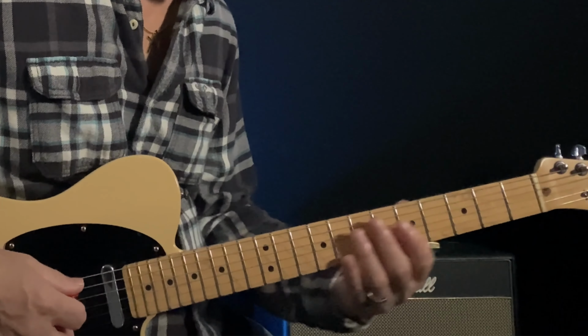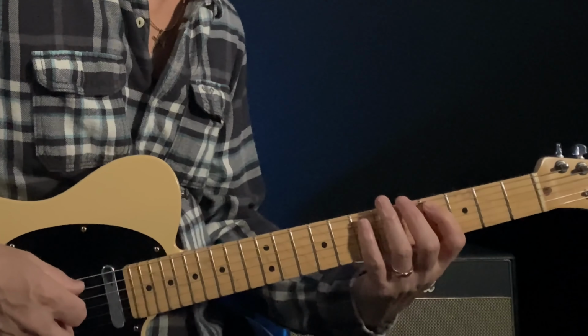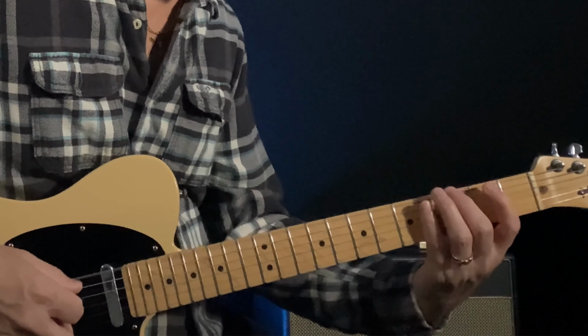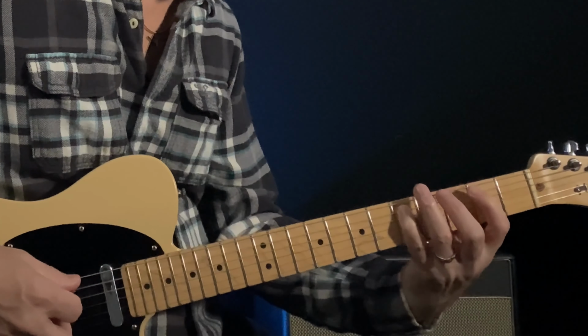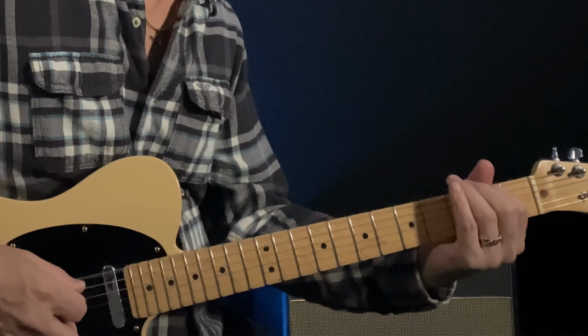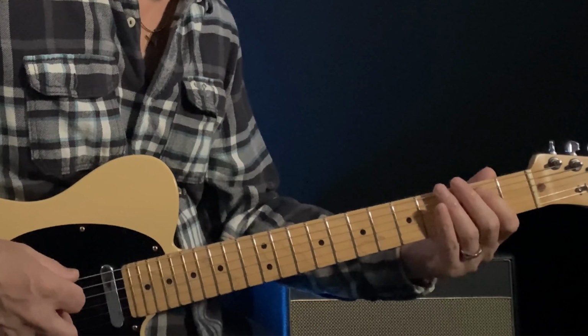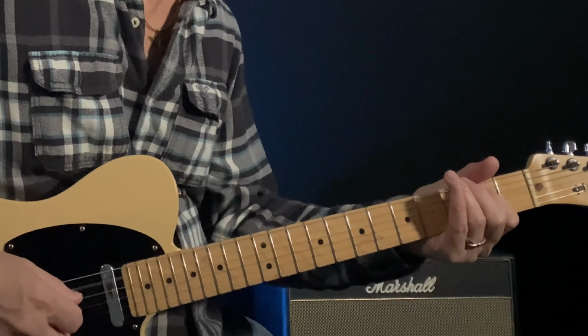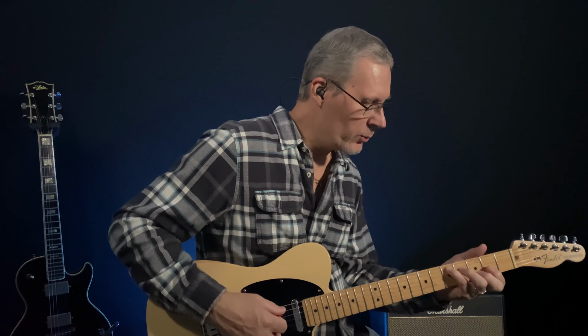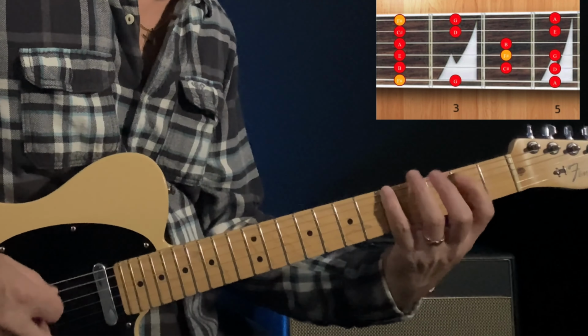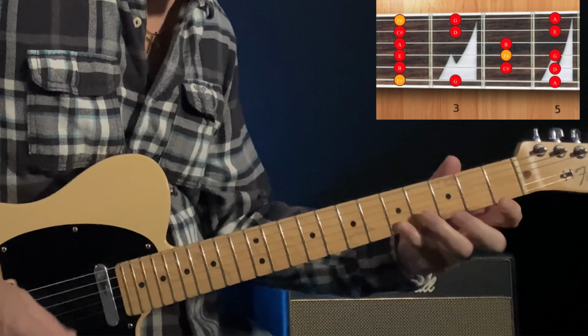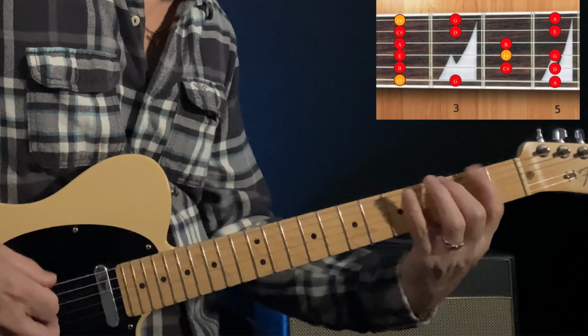Here's your 5 chord, which would be a 1, major 3rd, 5, 4, 1, major 3rd, 5, 3, 1 minor third, 5, and then your E would be a 1 minor third, 5, and so you're back to your 1. So once again, all the notes in this F sharp Phrygian scale pattern will work for all these chords.